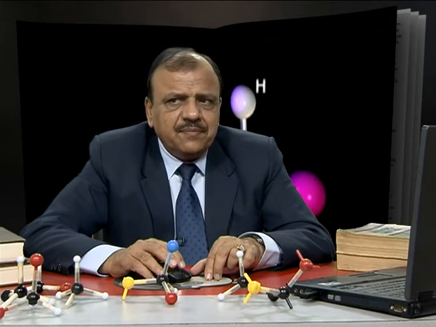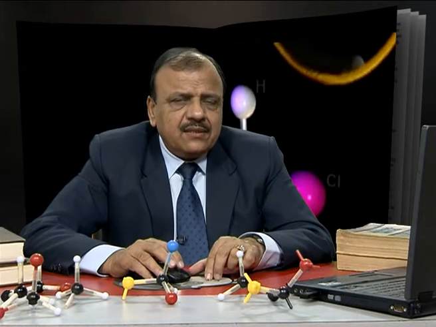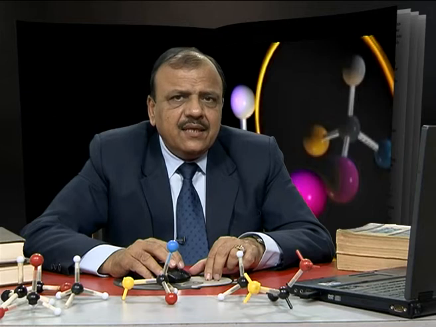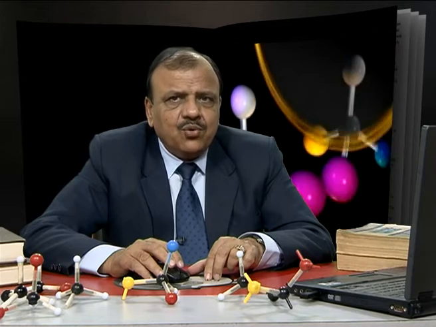It means we view the molecule from such a direction that the group with the least priority, the 4th priority, is going away from us, and then we see the arrangement of the remaining 3 groups with priorities 1, 2 and 3.